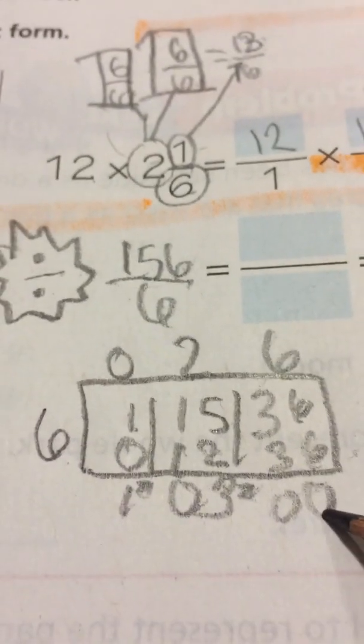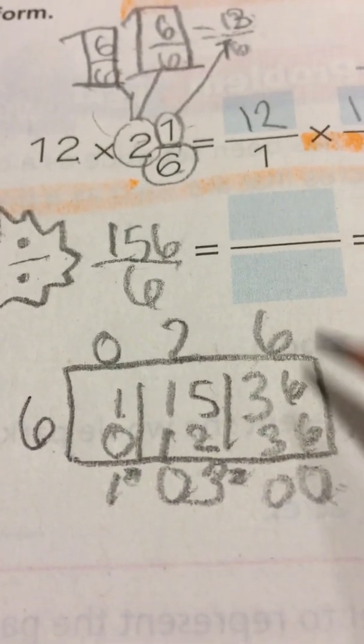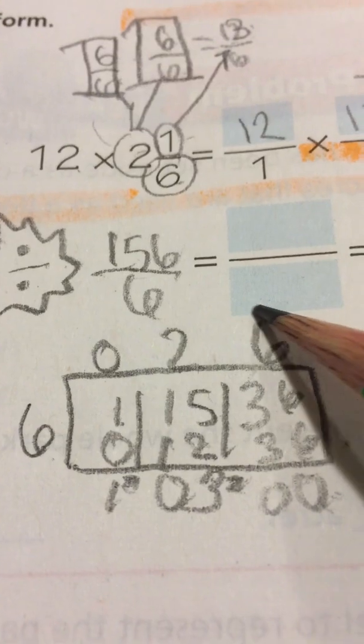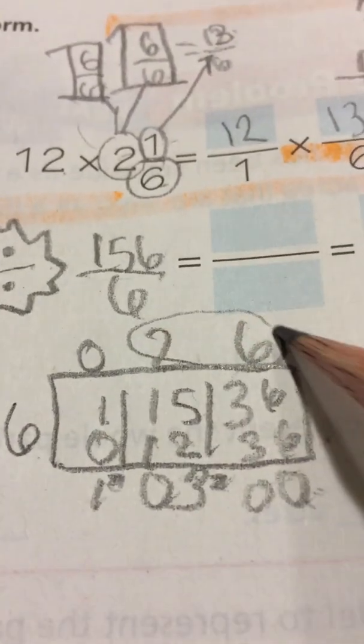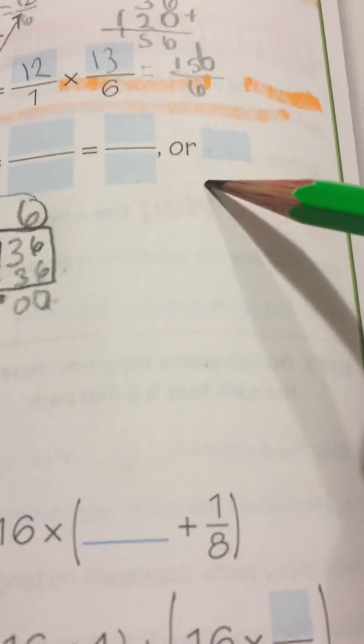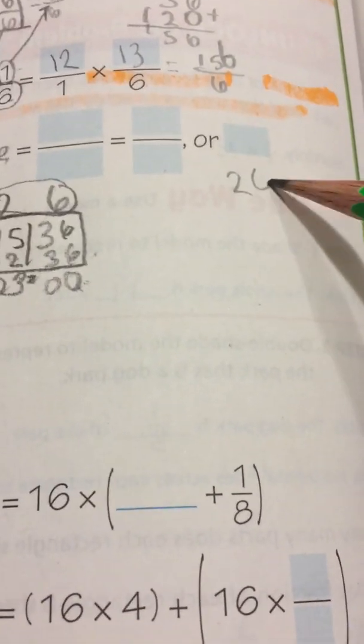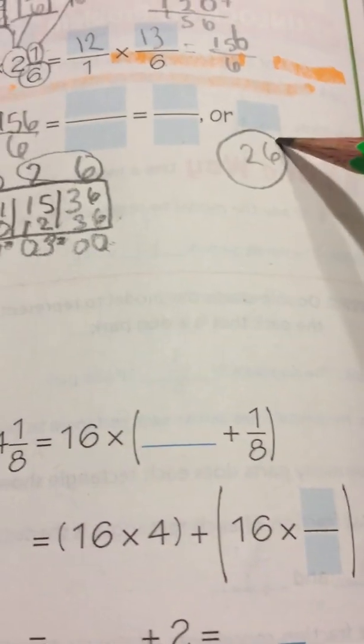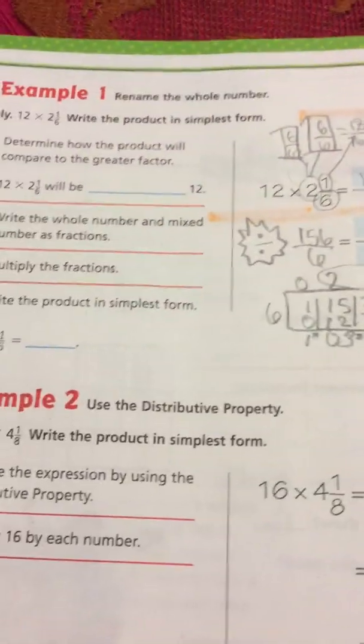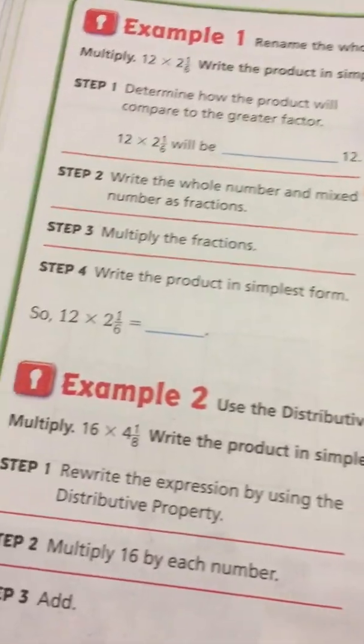We have no remainder. When you have no remainder, that means there's no fraction. There's not going to be any fractions. It's just going to be a whole number. So our answer is 26. That's it. That's all you have to do for this. 26 is your answer.